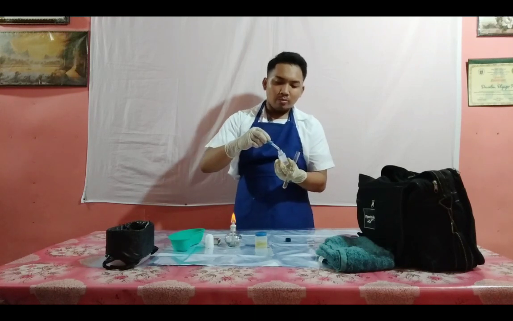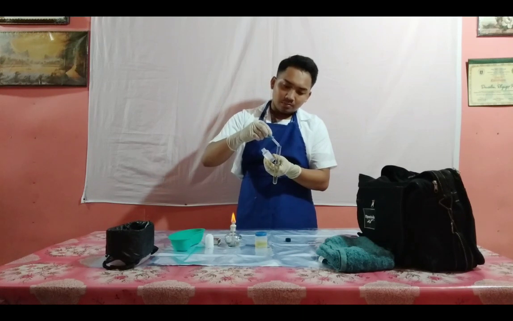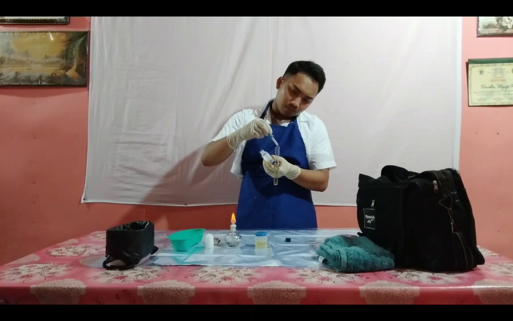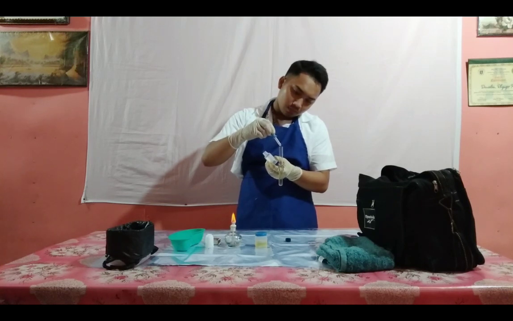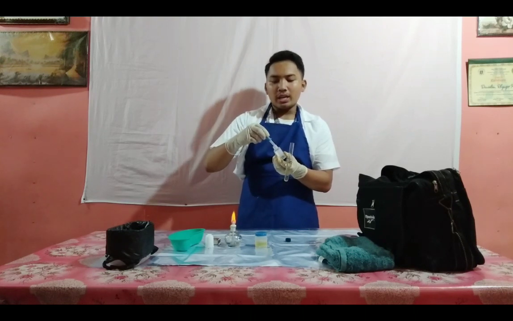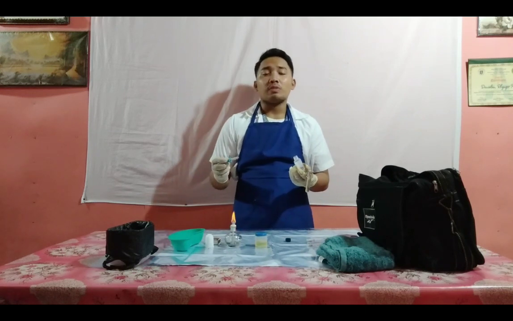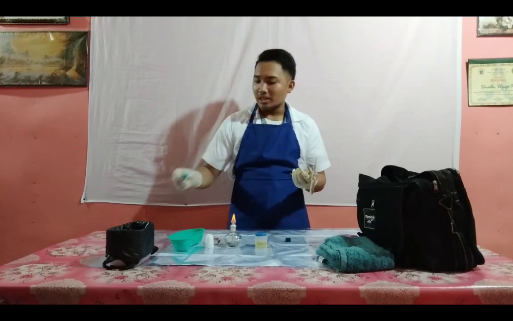Make sure it is 1 drop at a time. Now I will place this dropper near the waste receptacle because it is already contaminated.